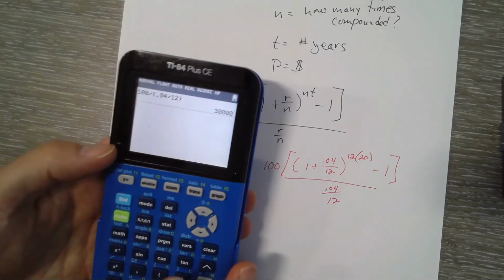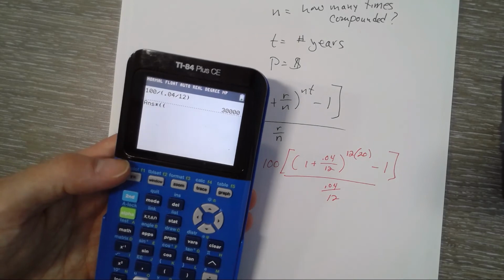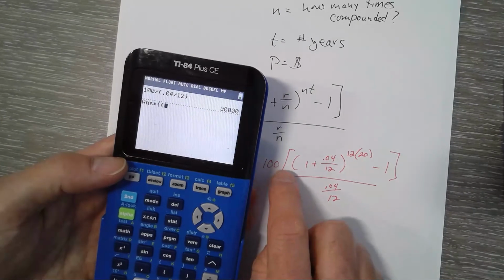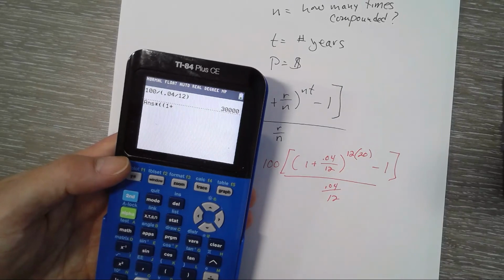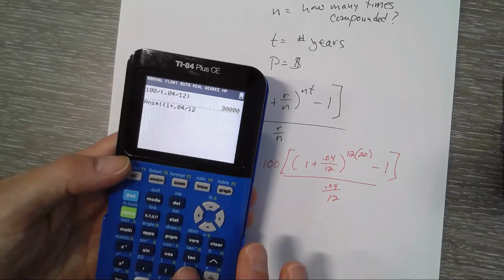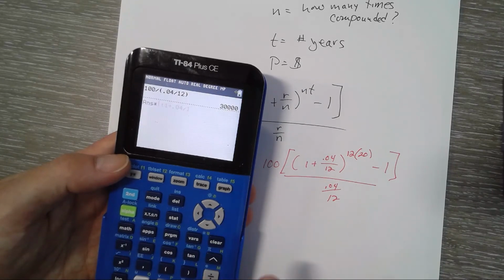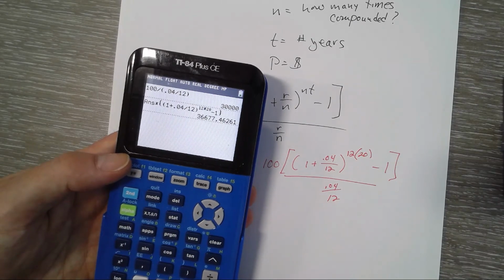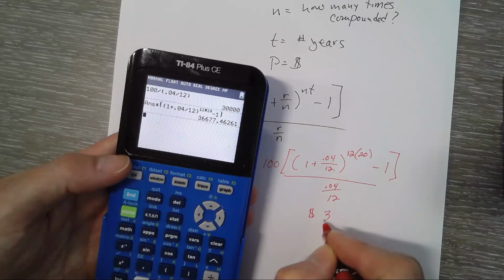So it does require, I'll do times 2 parentheses, because the first brackets are just like parentheses. So you'll need parentheses around the whole thing, and then parentheses around that. So 1 plus 0.04 divided by 12 to the power of 12 times 20, minus 1. And we get $36,677 and 46 cents.